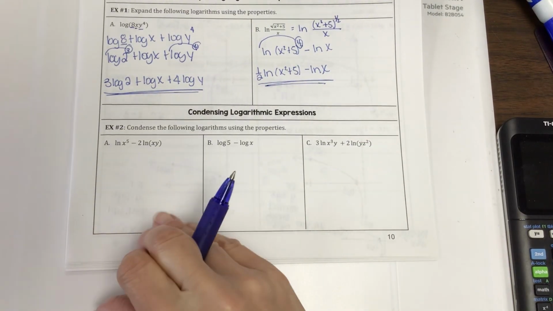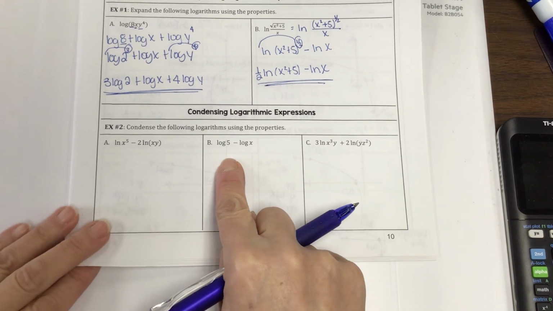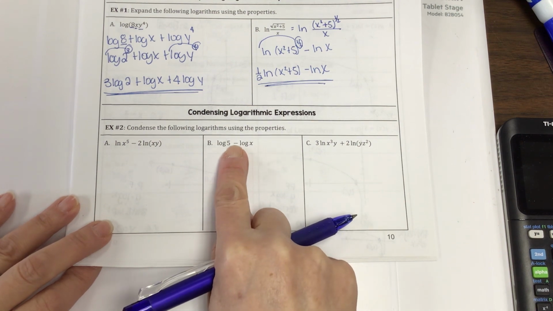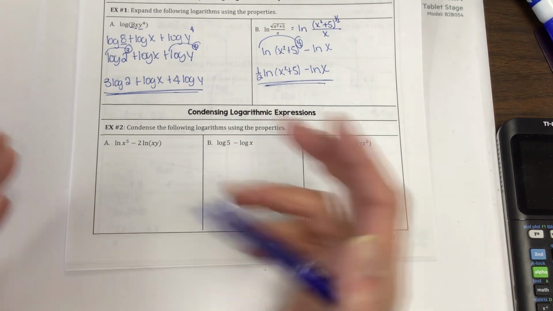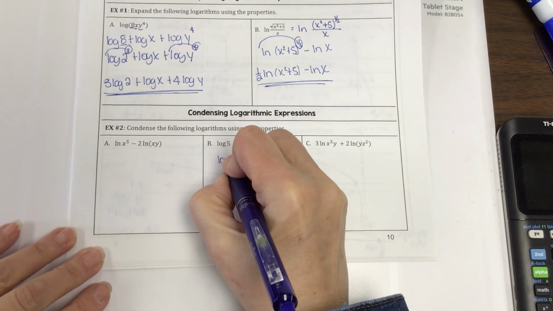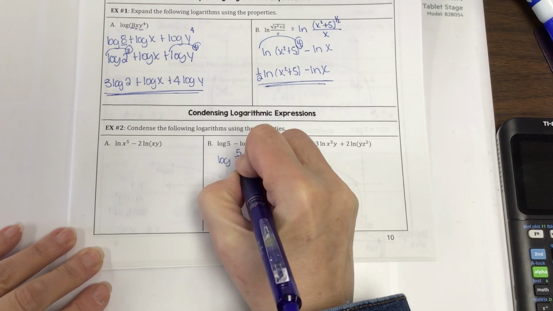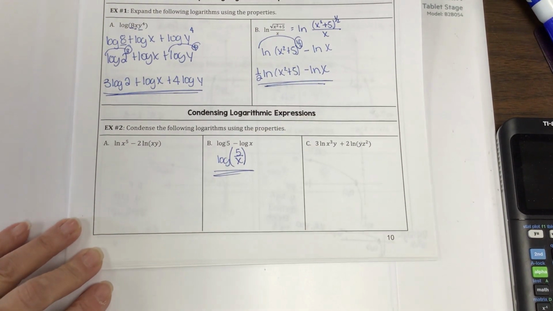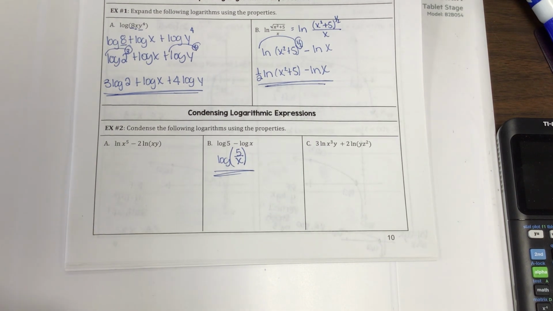And then with condensing, we're basically just doing the opposite, right? So let's look at b first, because this is the simplest one. This is subtracted, which means what would we do to condense it into one logarithm? And that's all we could do on that one. We can't do anything else. There's no exponents. There's nothing like that, right? All right, let's go back to a then.